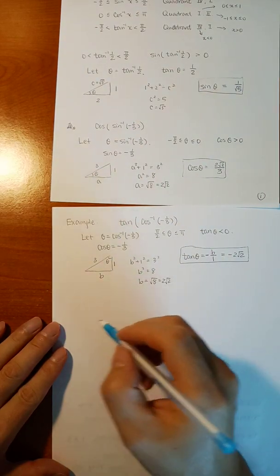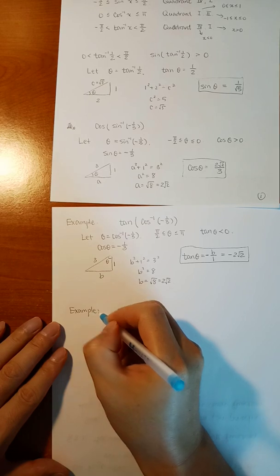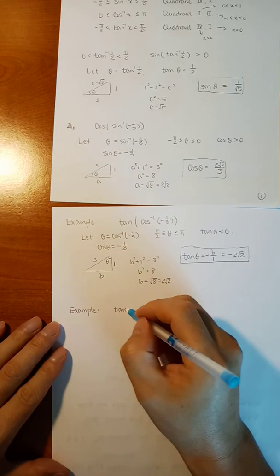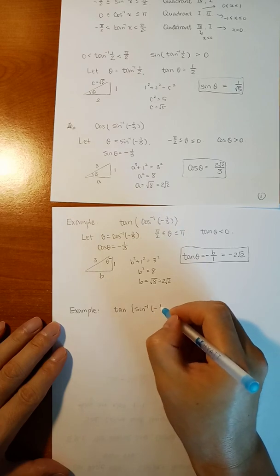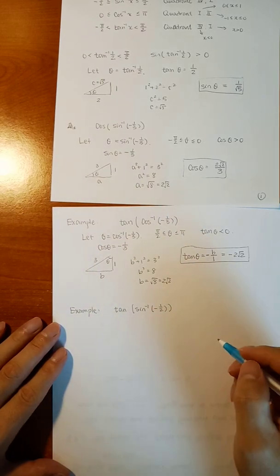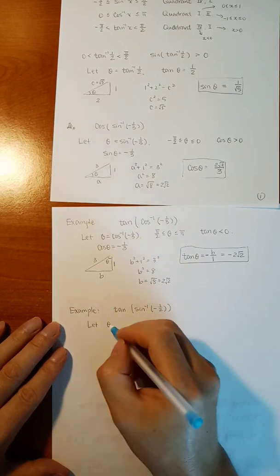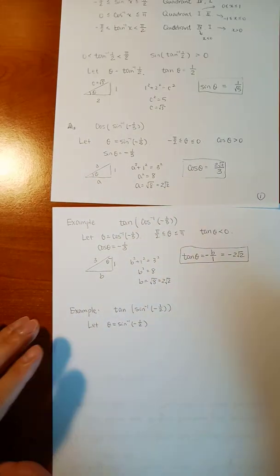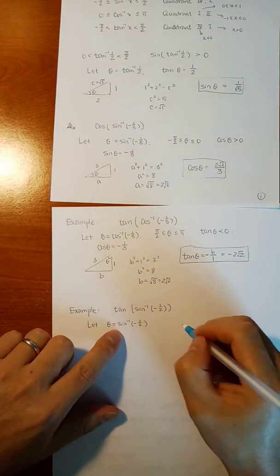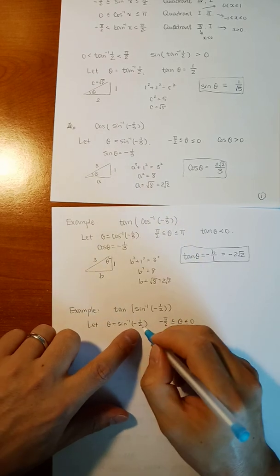Let's try, for example, the tangent of sine inverse of negative 1 over 2. So we let theta be sine inverse of negative 1 over 2. Then theta is in the fourth quadrant because your input is negative.